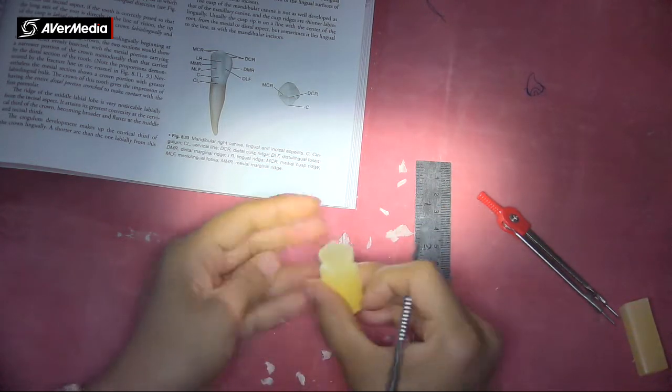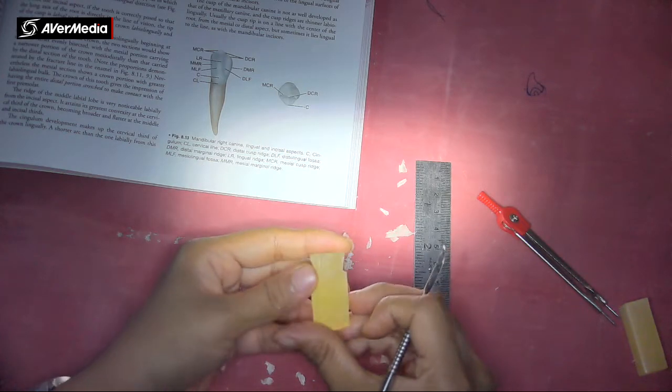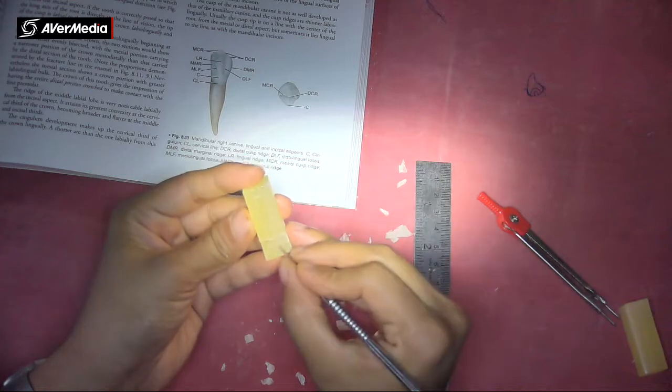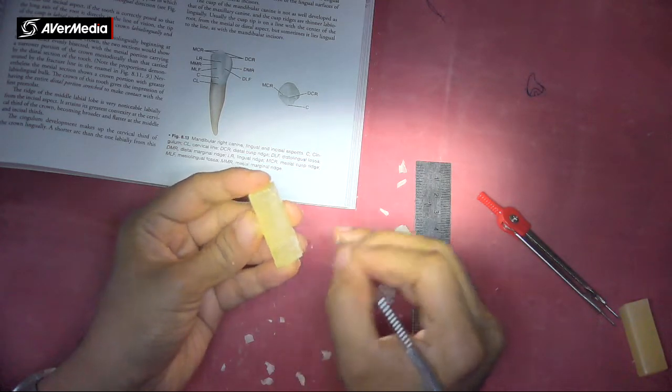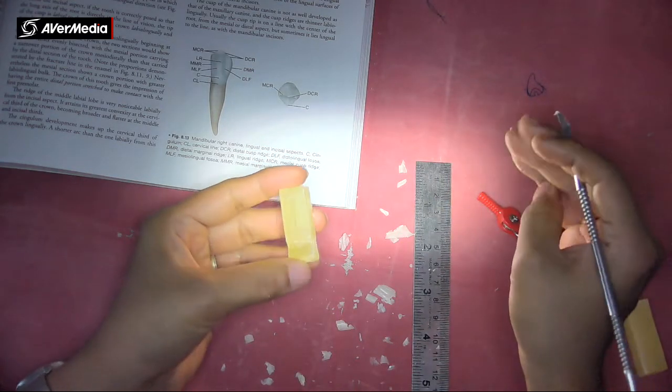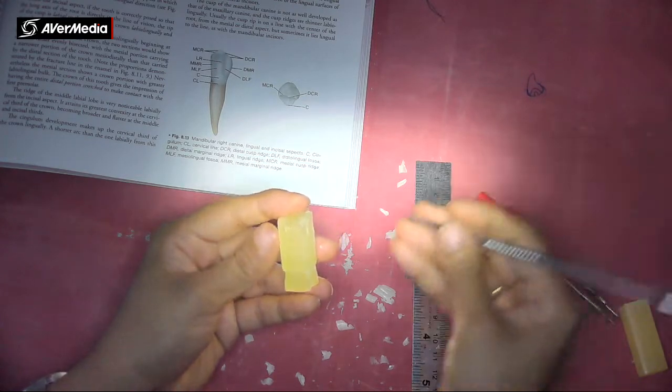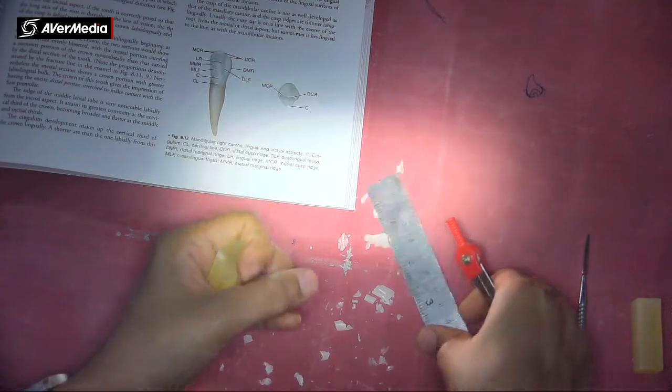So now we got a trapezoid like structure, and the next step is to go to the mesial or distal sides and mark the labiolingual dimensions. The labiolingual dimensions of the maxillary canine are 8 and 7 mm. So with the help of a divider again mark 8 and 7 mm.